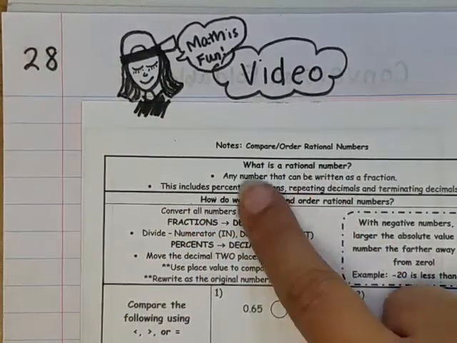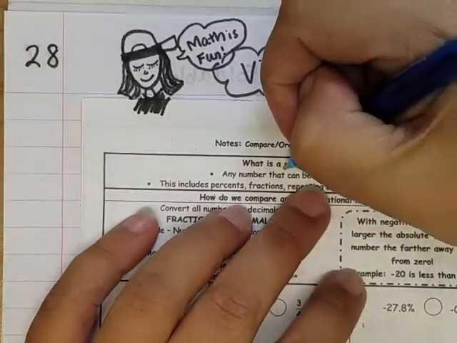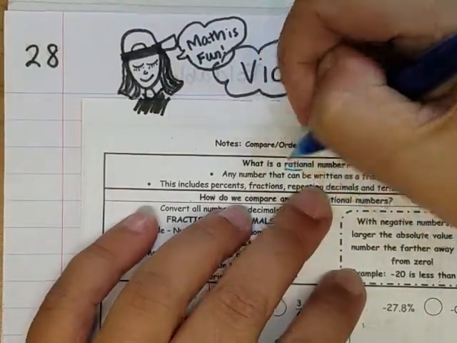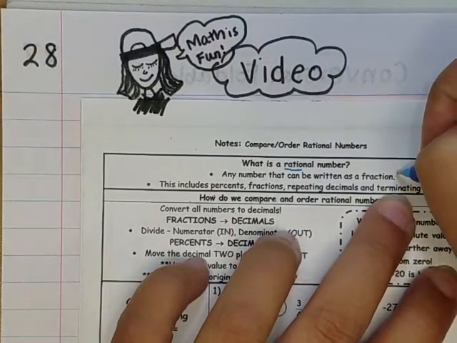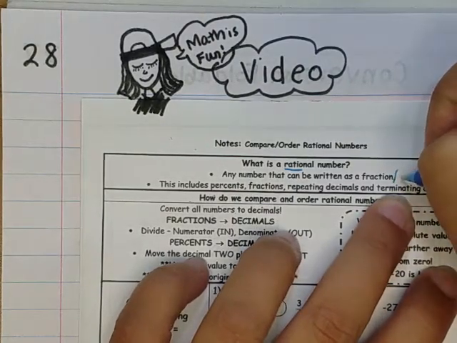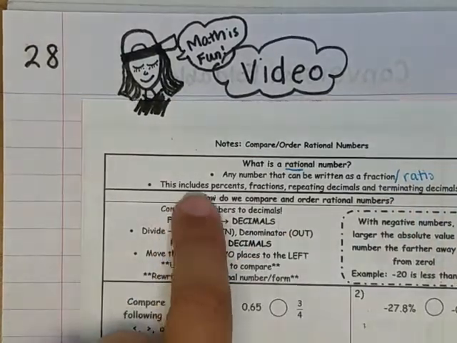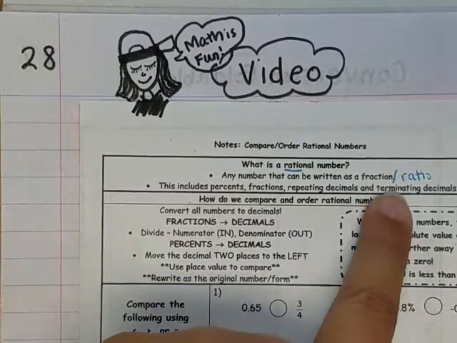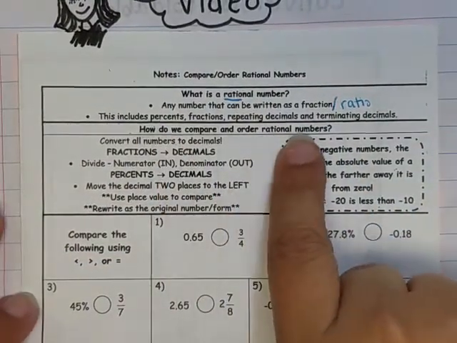So what is a rational number? It's any number that can be written as a fraction. The word ratio is a comparison of one thing to another. So fraction, ratio, those are two words you'll hear me using interchangeably. This includes percents, fractions, repeating decimals, and terminating decimals. All right, so how do we compare and order rational numbers?